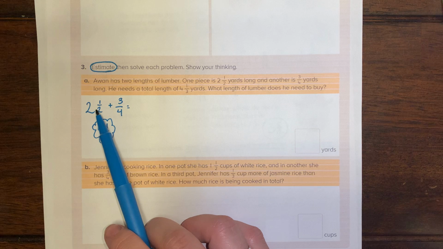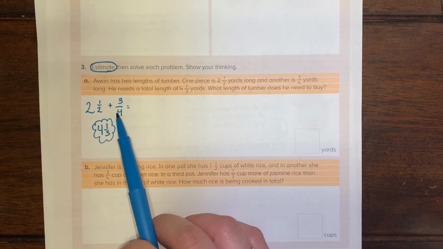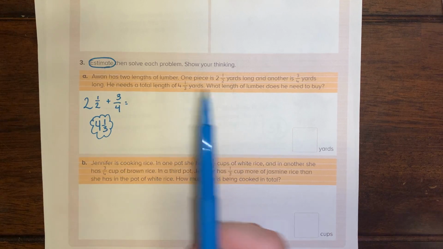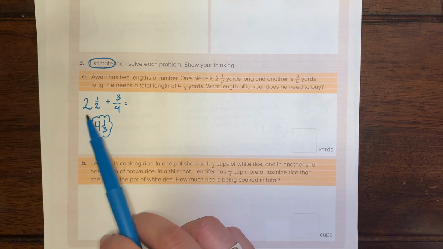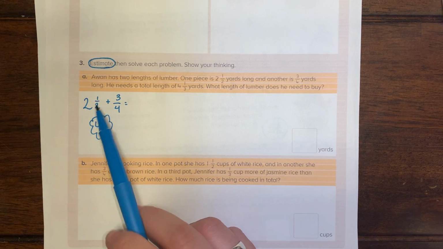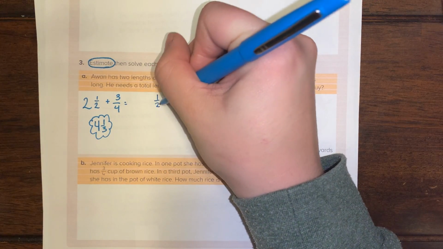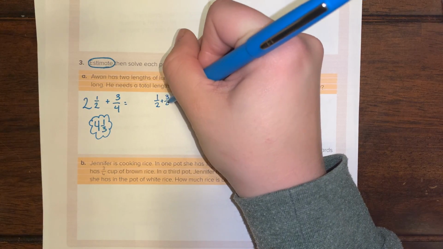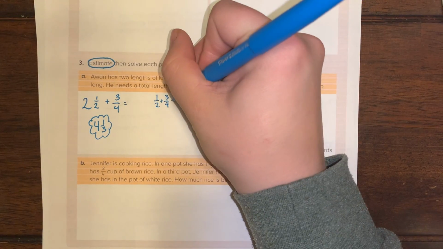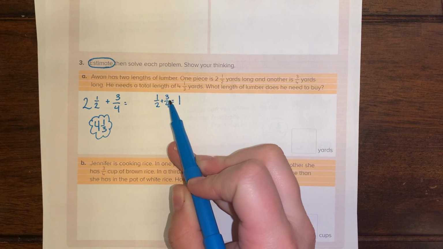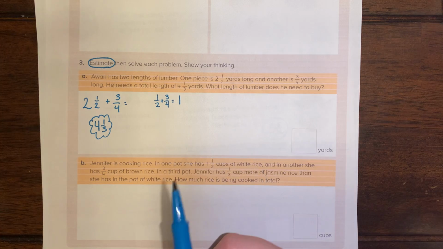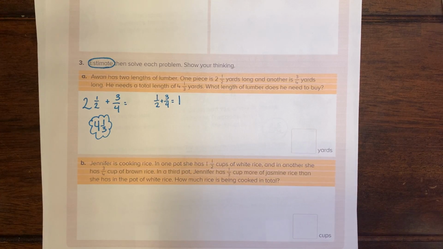When I think about a half, I know that when I have 2/4, that's half of 4. If I have 2/4, that's about half. So if I'm thinking about it, I'm probably going to need 3 yards because I have 2. And if I added a half plus 3/4, that's almost a whole. It's going to be a little bit more than a whole because 3/4 is just 1/4 over half, if that makes sense. I'm going to show you guys my thinking.